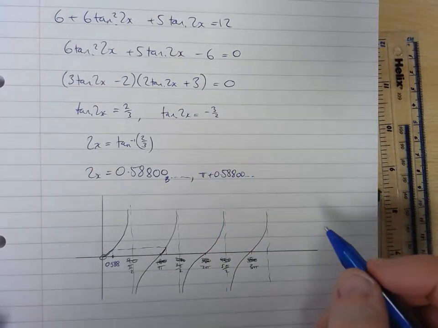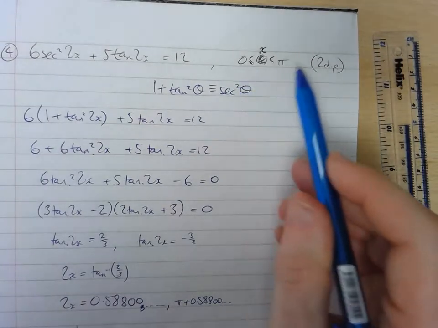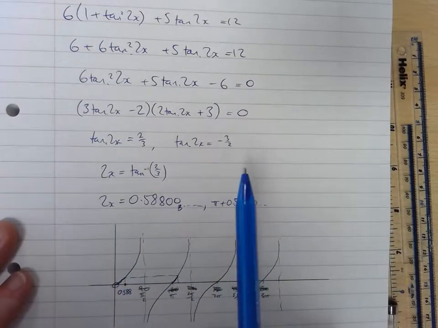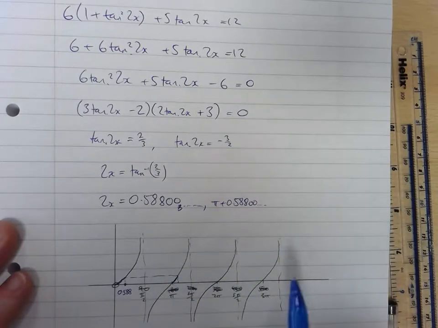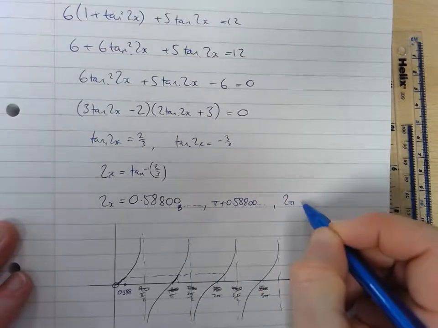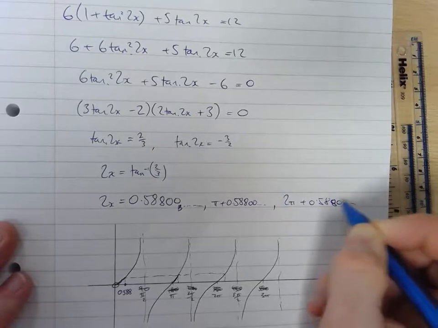Okay, and if we're working from 0 to pi, that's like 0 to 180, even though we've got 2x, we're still going to only be expecting 2 answers from this, so that will be sufficient. But if you did want to, you could extend it and then calculate 2 pi plus 0.588 as well.